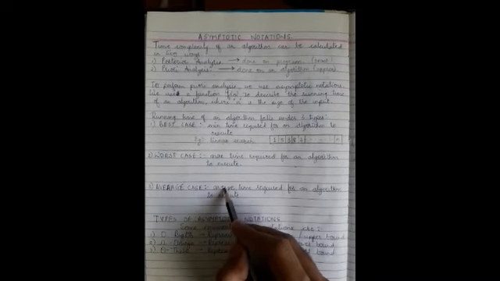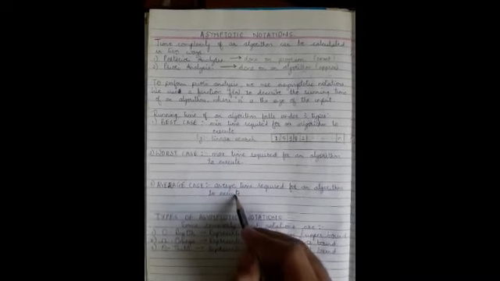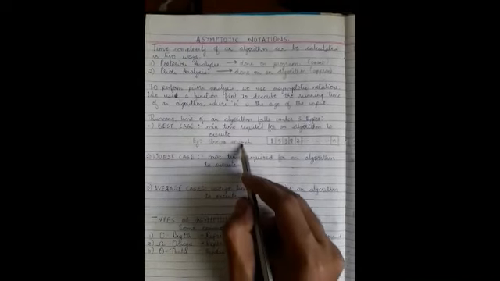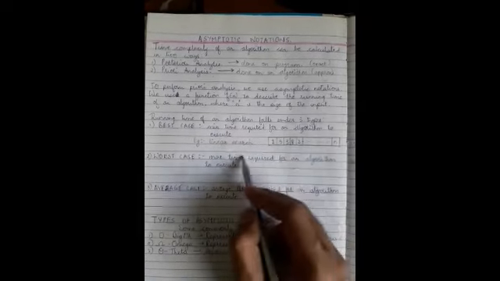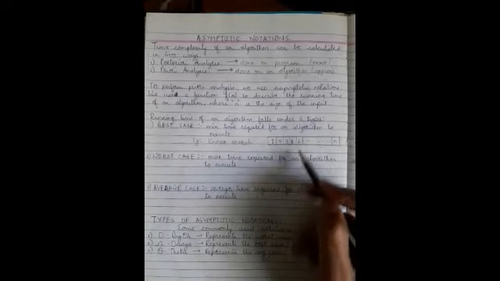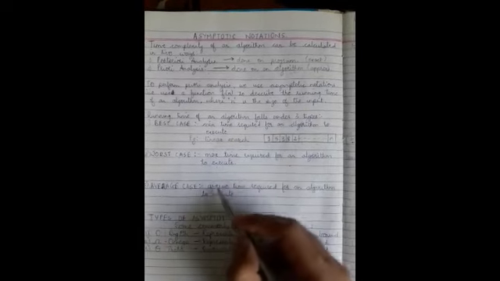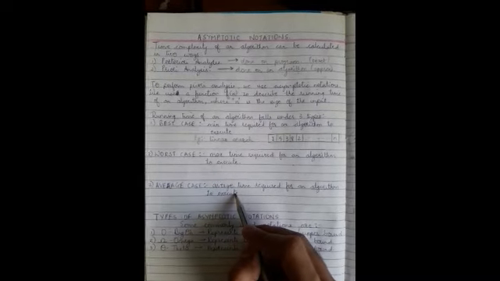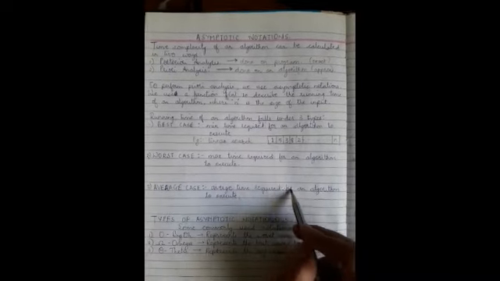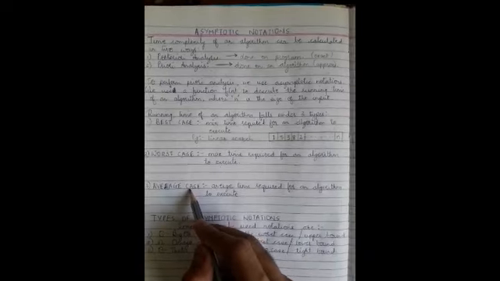Average case refers to average time required for an algorithm to execute. Suppose there are 10 elements in an array, or say 100 elements in an array, and if you are trying to access the 50th element somewhere in the middle, and if it is present, then it is called as average case, or average time required for an algorithm to execute.